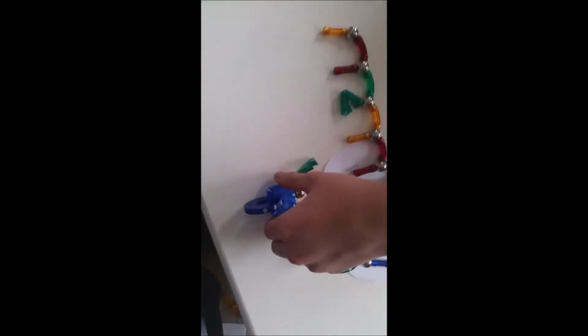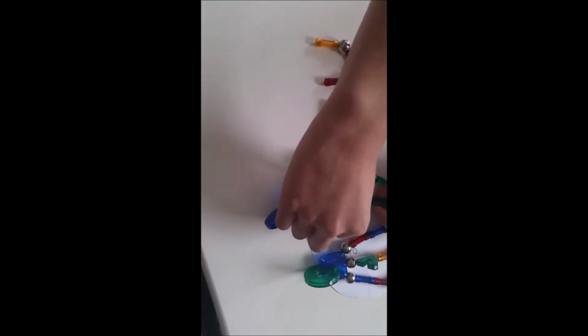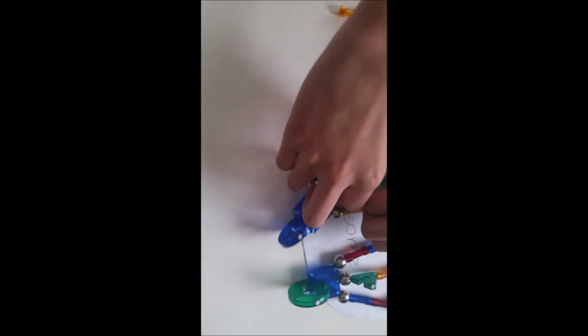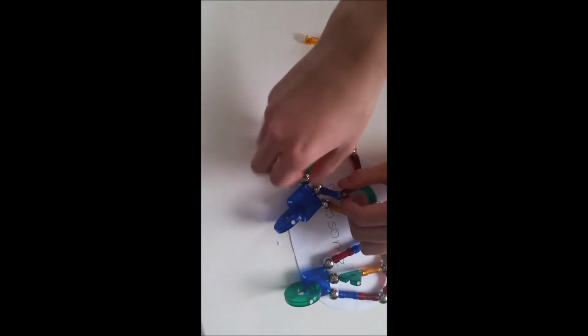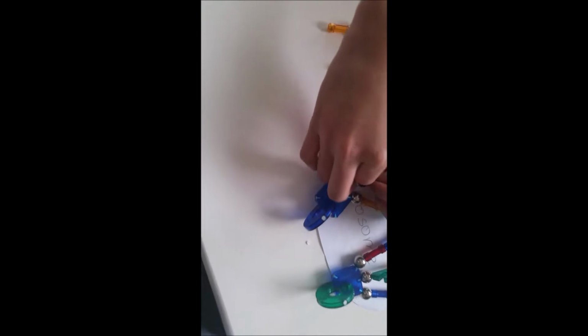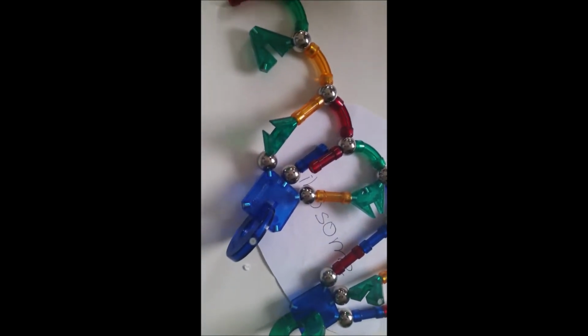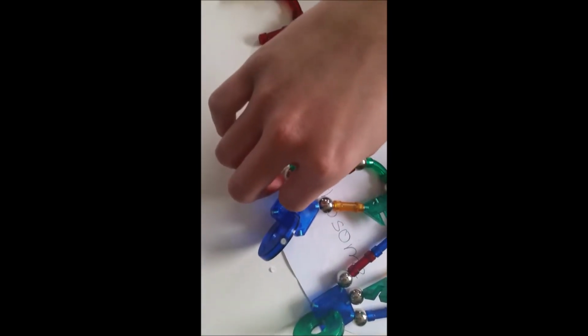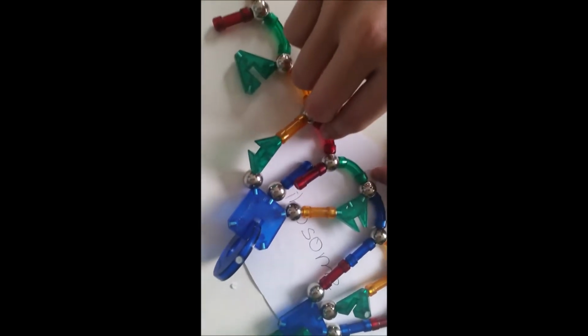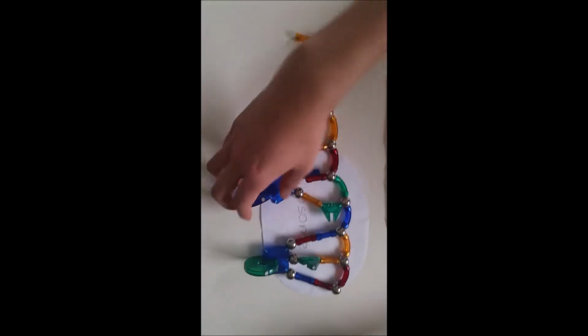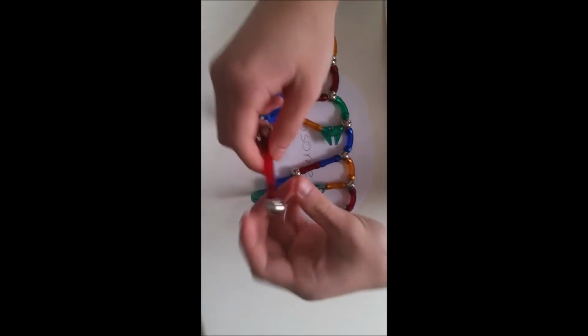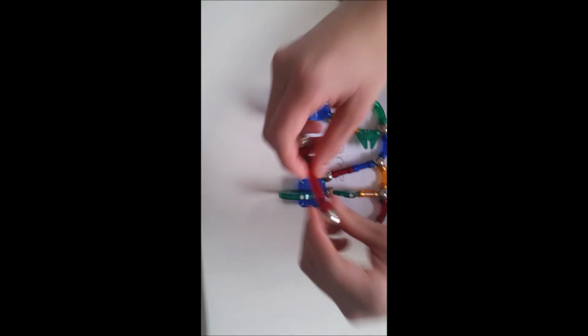Then a second tRNA molecule comes in and aligns with the second codon, containing its own amino acid. The second anticodon is also complementary to the second codon. Pause the video. A peptide bond is formed between the two amino acids. This shall be our peptide bond.